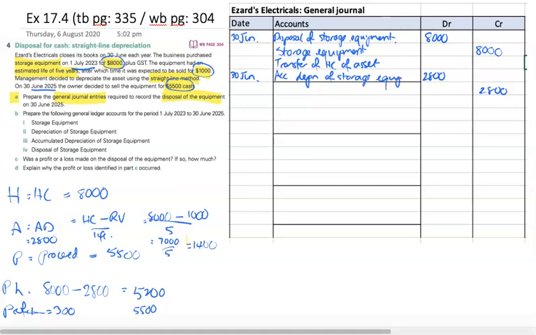And it can get a bit tedious writing these long words out. And this also goes to my temporary account disposal of storage equipment, which is my scorecard. And what am I doing here? I'm doing transfer of accumulated depreciation of asset.